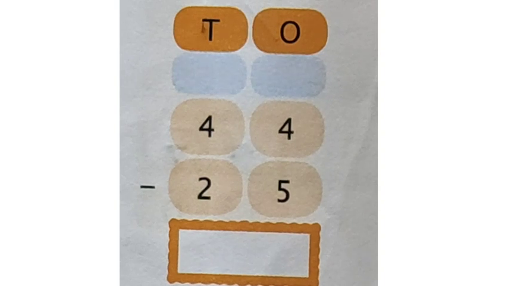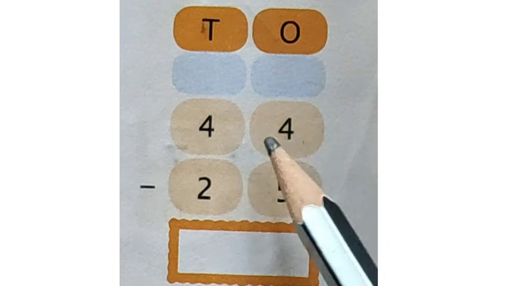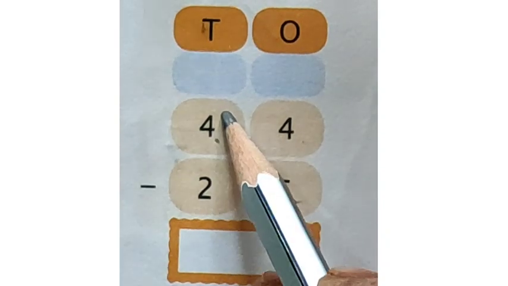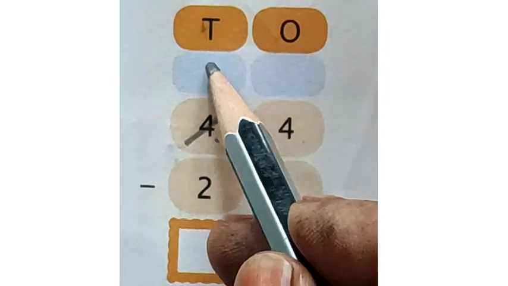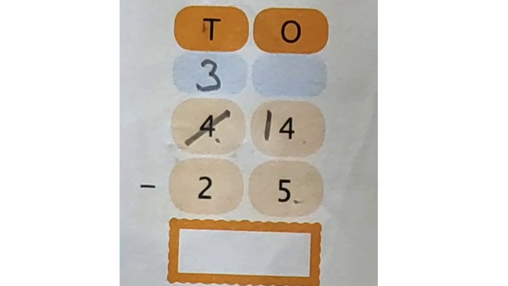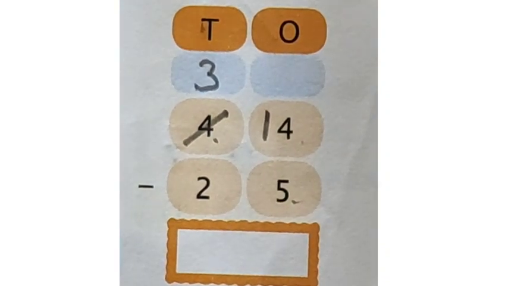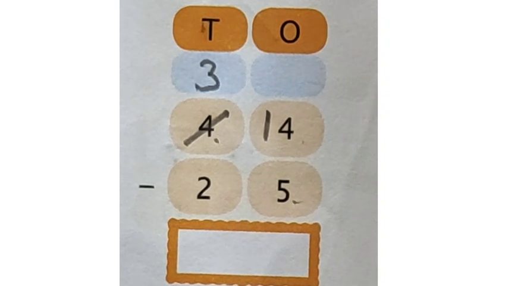Now let's move on to the next question, that is 44 minus 25. From 4 ones, we cannot subtract 5 ones. So here we have to borrow from 4 tens. From 4 tens, if 1 ten goes to the ones place, here 3 tens remain. So 1 ten is added there and it becomes 14. Start counting after 5 and stop at 14. 5, after 6, 7, 8, 9, 10, 11, 12, 13, 14.